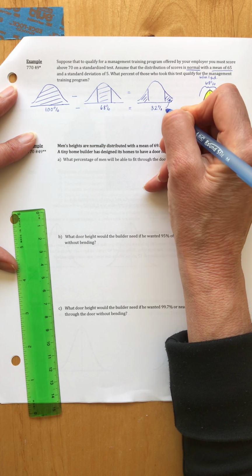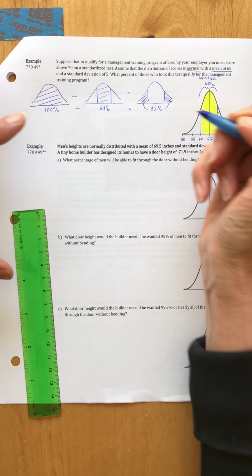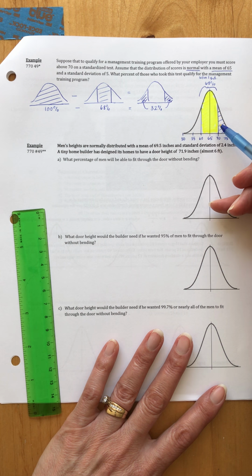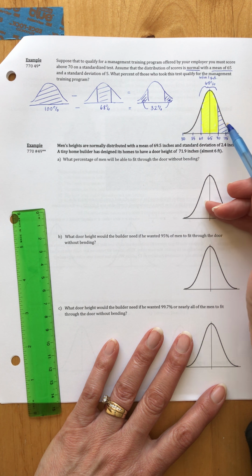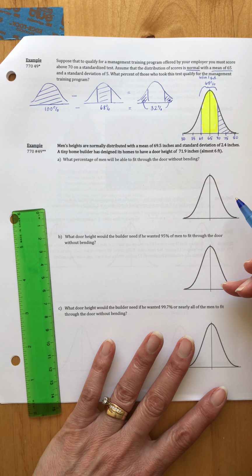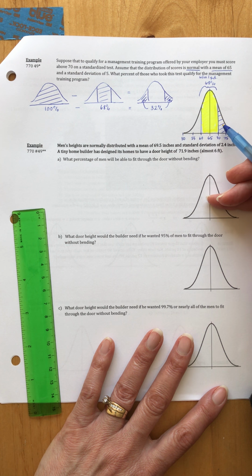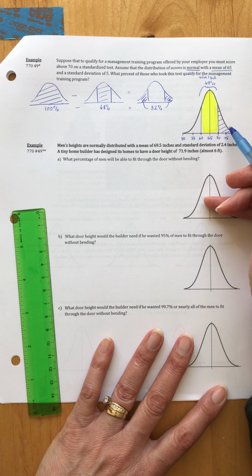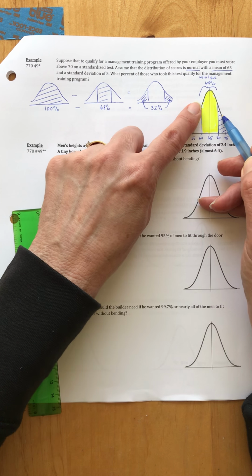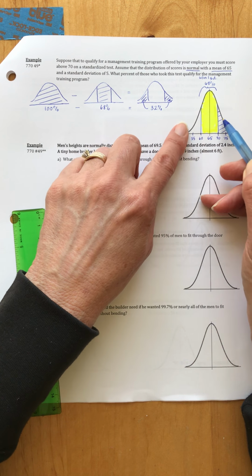But it belongs here and here, right? So in our picture, what we just found out is that this piece here and this piece here together make 32%. So what would be left for this? Well, if we fold it in half here, half is here, half is here. So these two pieces have to be the same.